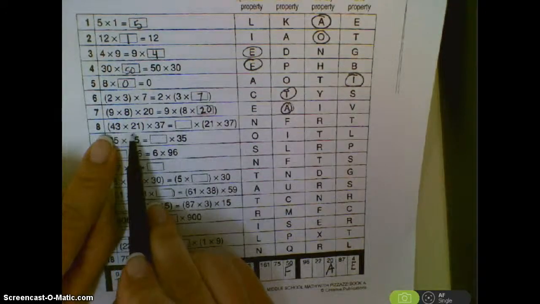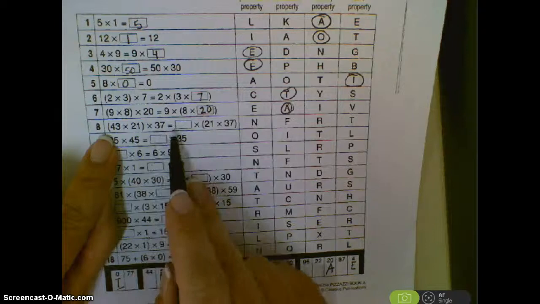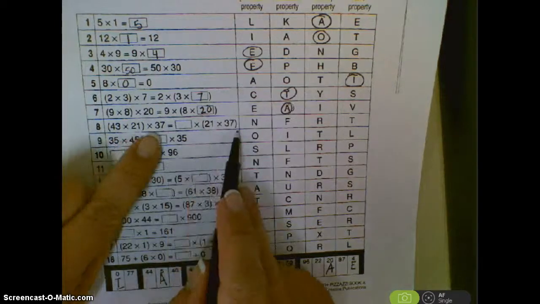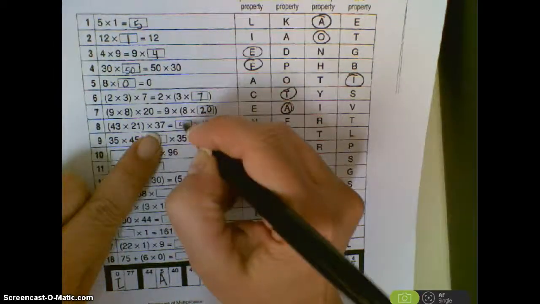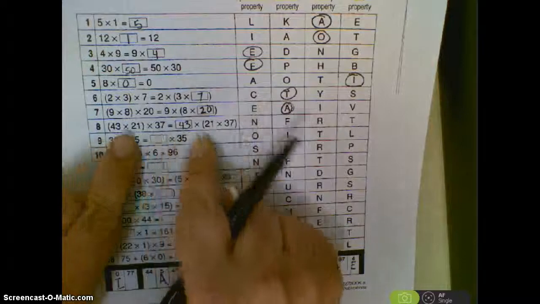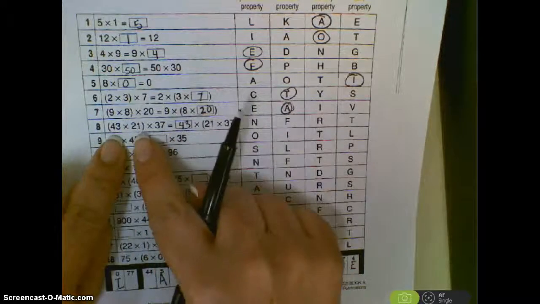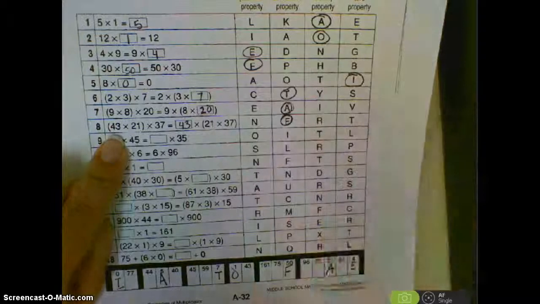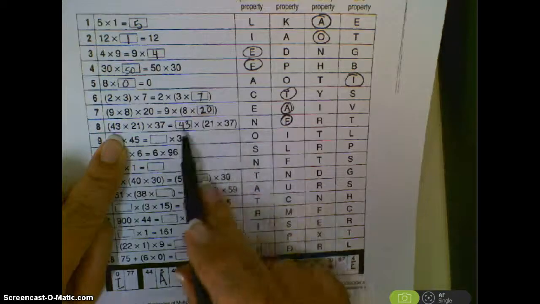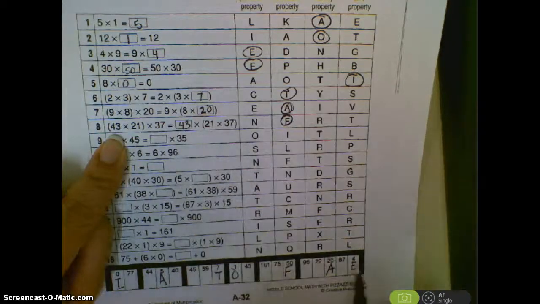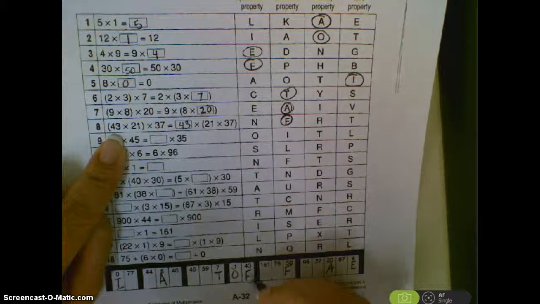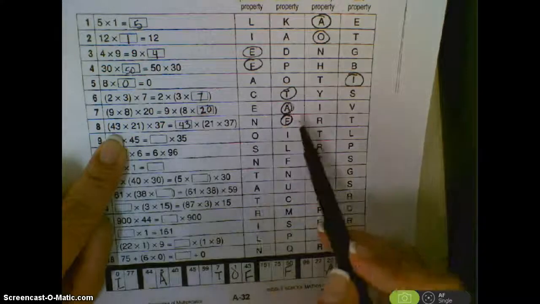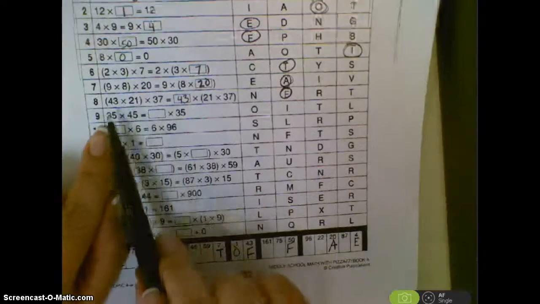43 times 21 times 37. Something times 21 times 37. That must be 43. We're keeping the exact same order, but the one thing that changed was our parentheses. So we've got that associative property yet again. And that was 43 is F. Looks like we had an F before too.